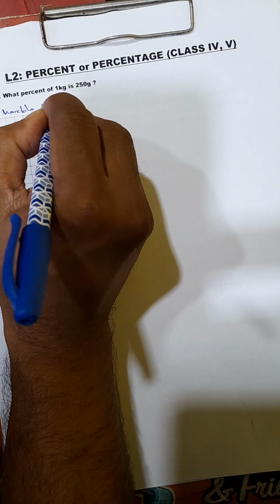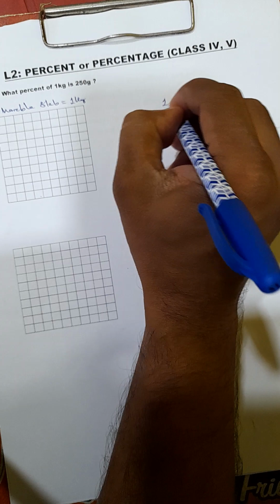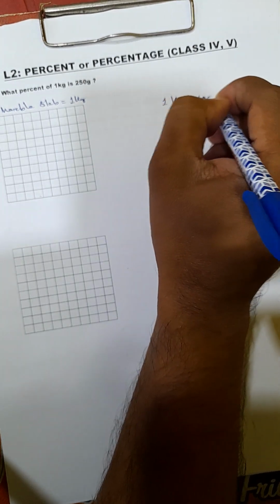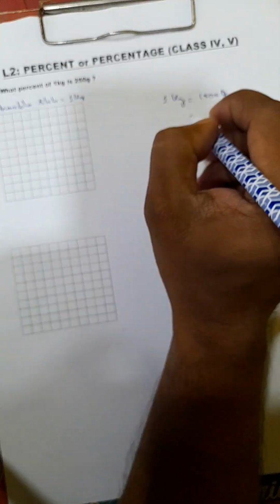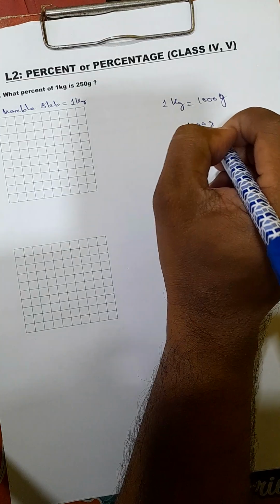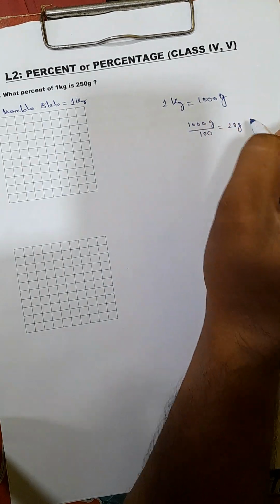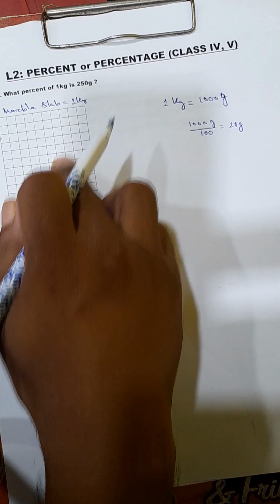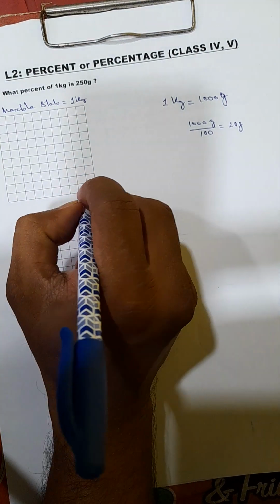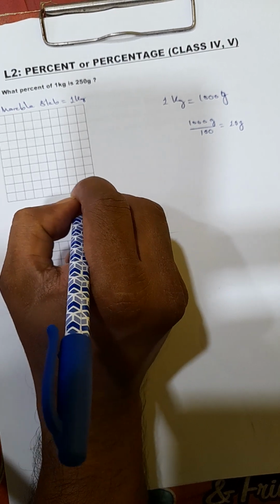Marble slab equal to 1 kg. Now 1 kg is equal to 1000 gram. So if you divide 1000 gram into 100 equal parts, you will get 10 gram. Now if you divide this marble slab into 100 equal parts, each of these small squares will represent 10 gram.